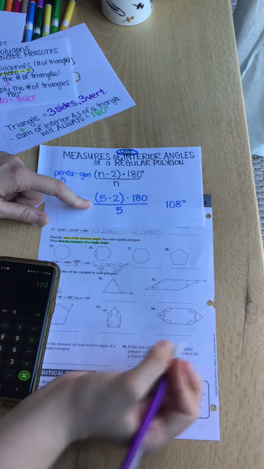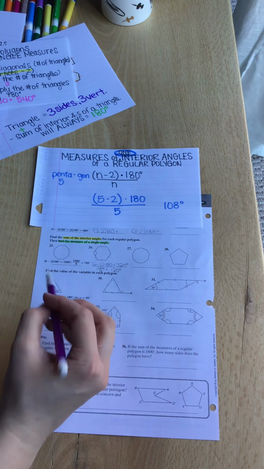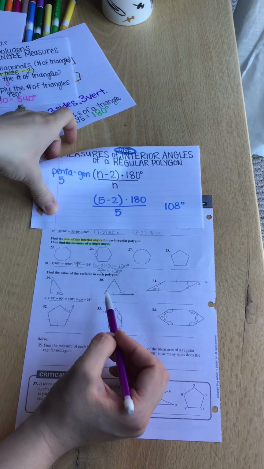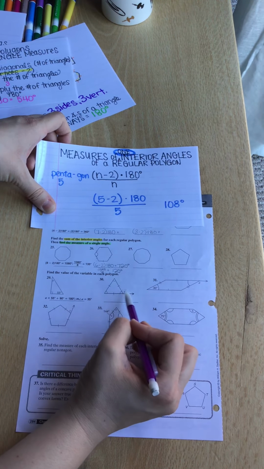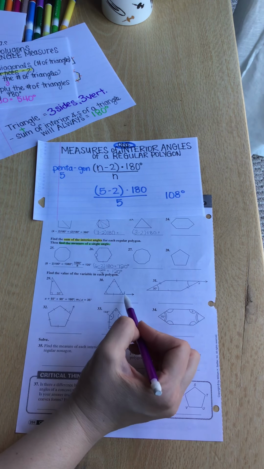120 degrees. That's it. So that's what you need to do for the other two. Okay, find the value of the variable in each polygon. Well, knowing what I know, we can work through these, okay? Look at that supplementary angle. Oh, that's helpful. Okay, so knowing this, I'm looking at it.